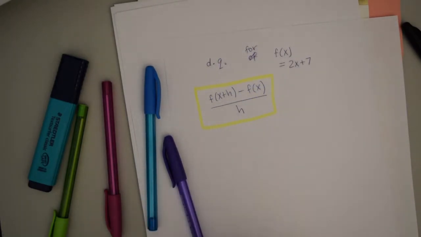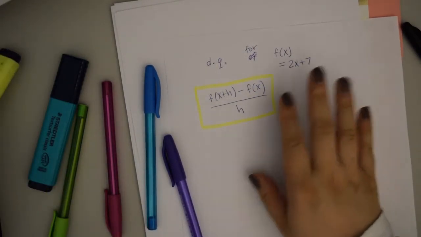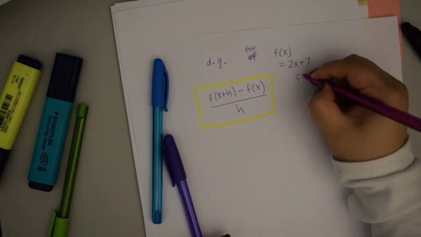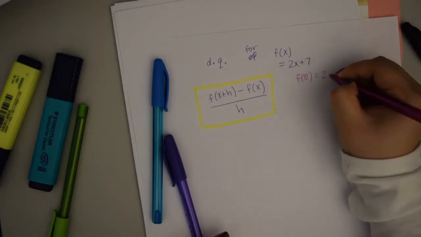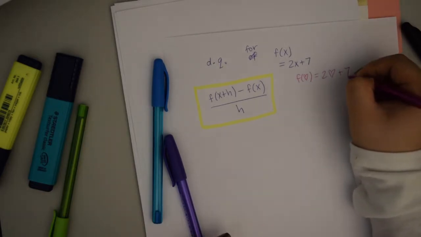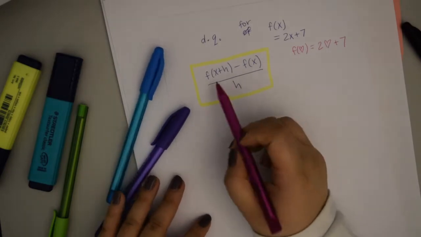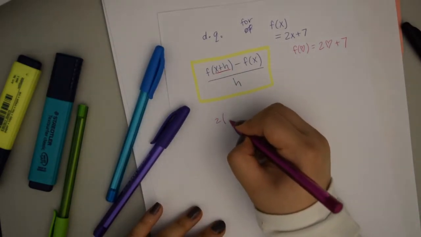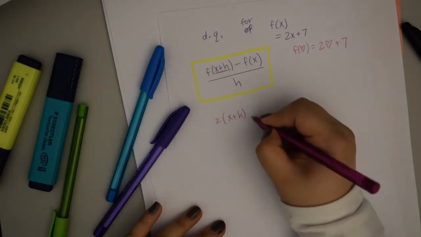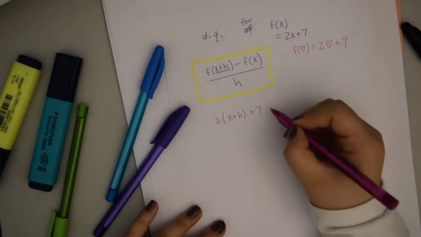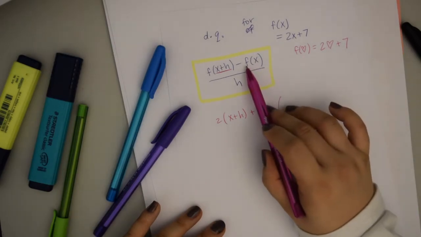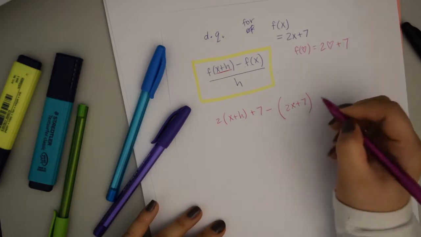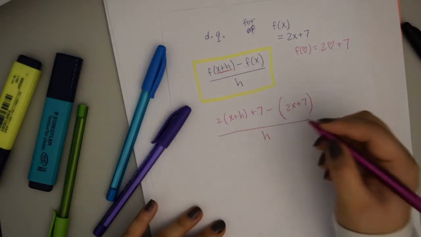Okay, so for 2x plus 7, remember that this is just our instructions. So f of something is 2 times that plus 7. So in this case, f of x plus h is 2 times that, which is x plus h, plus 7, and then minus parentheses f of x is 2x plus 7 all over h.